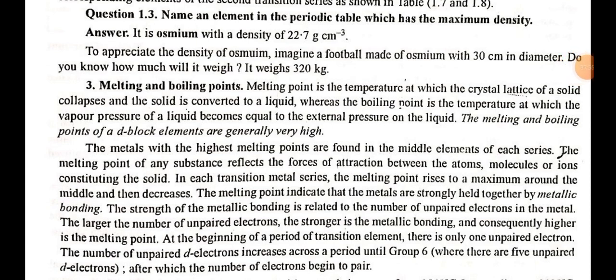Name an element in the periodic table which has the maximum density. It is osmium, with a density of 22.57 gram per centimeter cube. To appreciate the density of osmium, imagine a football made of osmium with 30 centimeter diameter. Do you know how much it will weigh? It weighs 320 kg.